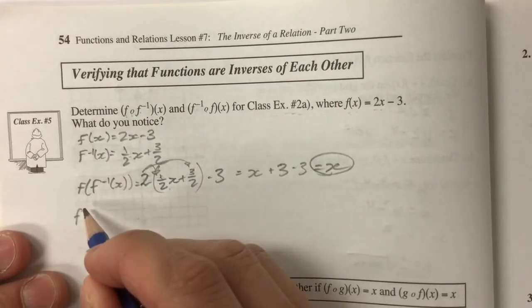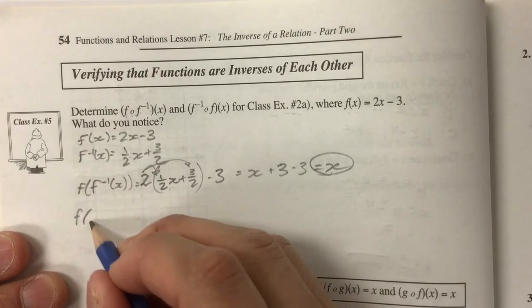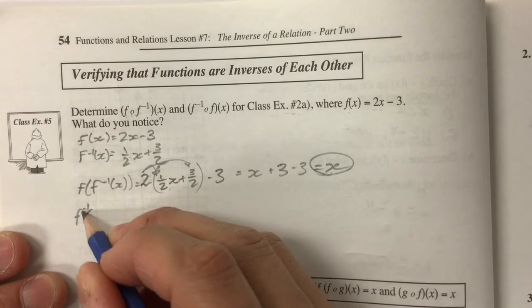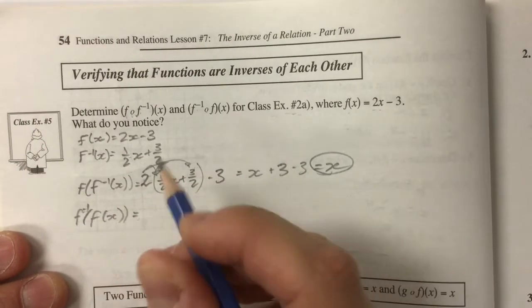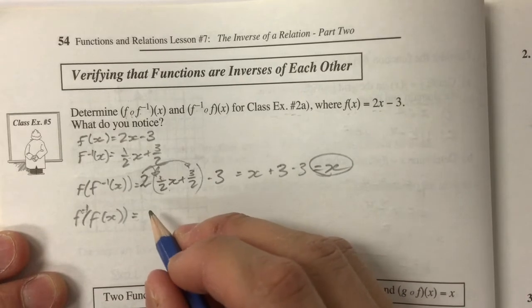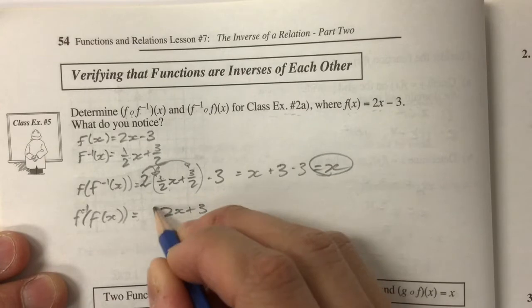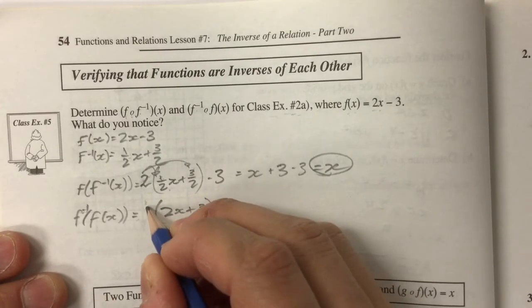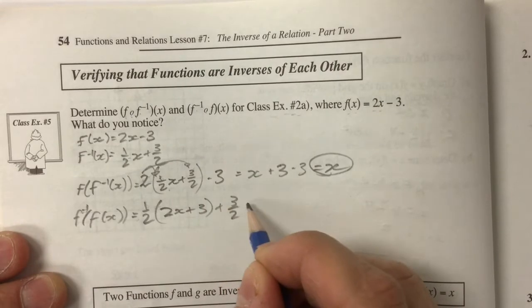If I look at the other function, so the inverse of f of x, this is going to look like this. So 2x minus 3, and I'm multiplying this by 1/2 plus 3 halves.